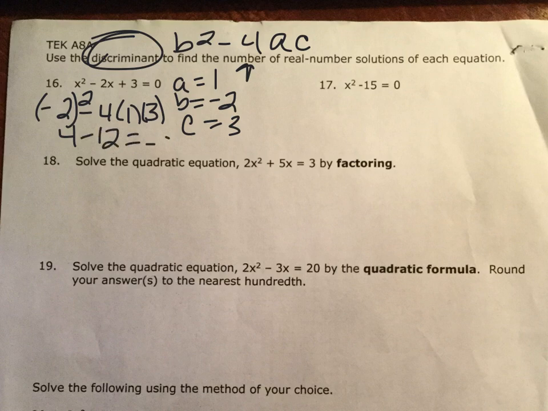That gives me -8. My discriminant is less than 0. If it's negative, then there are no real number solutions, since you cannot take the square root of a negative number and get a real answer. So this would be no solution. Or you could say none, but don't say 0.